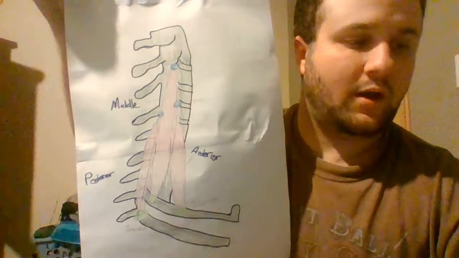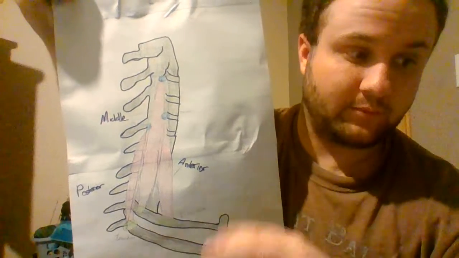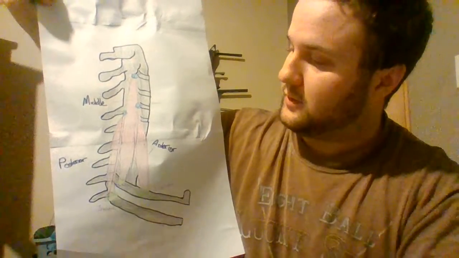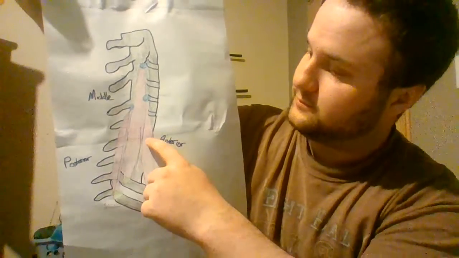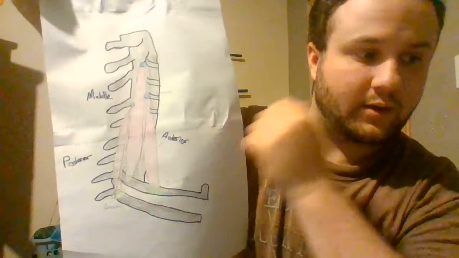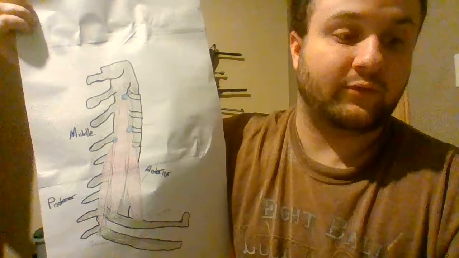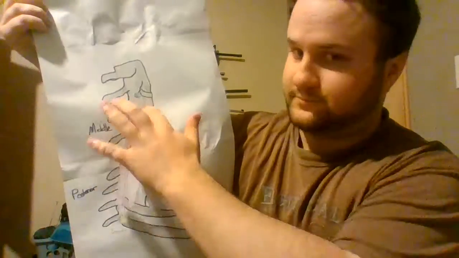Hello. So my first, I have the scalene muscles, and there's three of them: the anterior, middle, and posterior. So I'll start with the anterior. It's right here on the poster, and its origin is in the anterior tubercle of transverse processes of the vertebrae, C3, C6, somewhere in here.